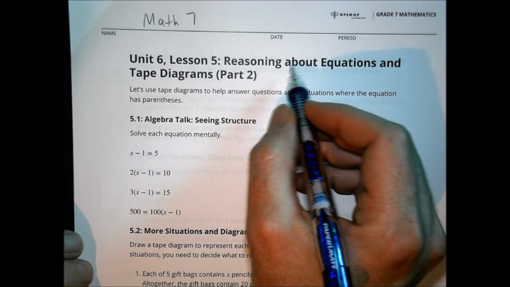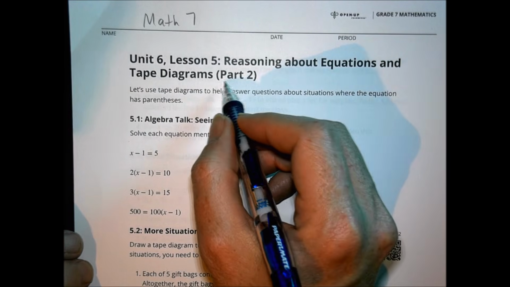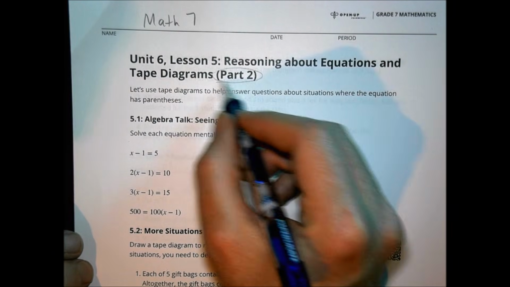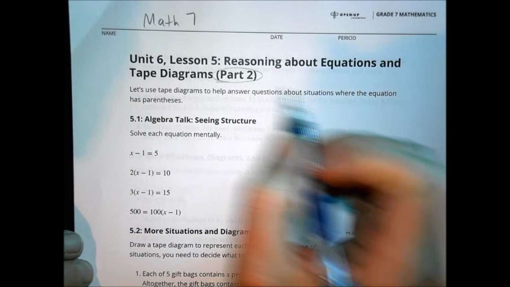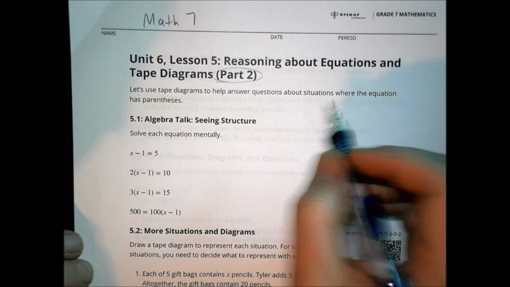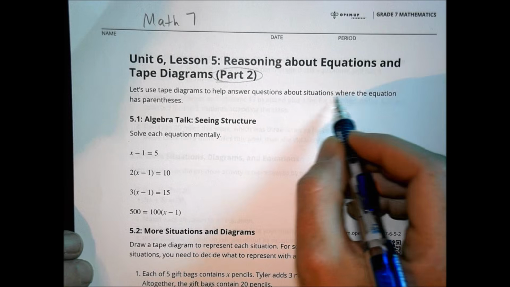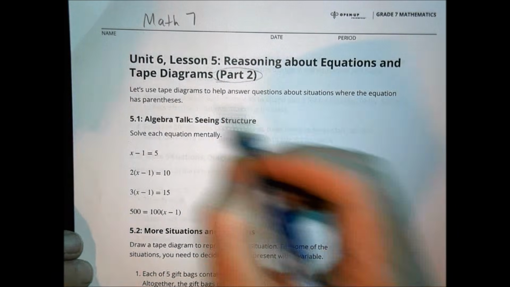Hi, this is Math 7, Unit 6, Lesson 5, Reasoning about Equations and Tape Diagrams. This is part 2 of the same thing we were talking about earlier. It says, let's use tape diagrams to help answer questions about situations where the equation has parentheses.